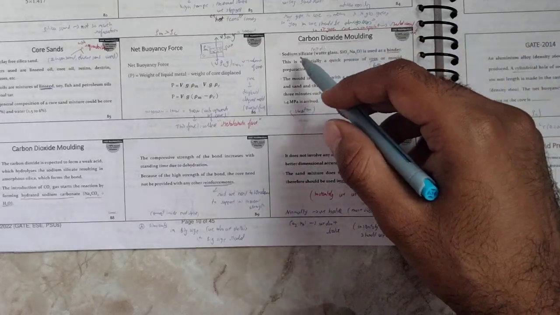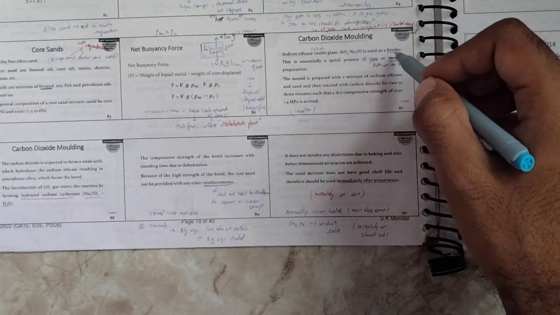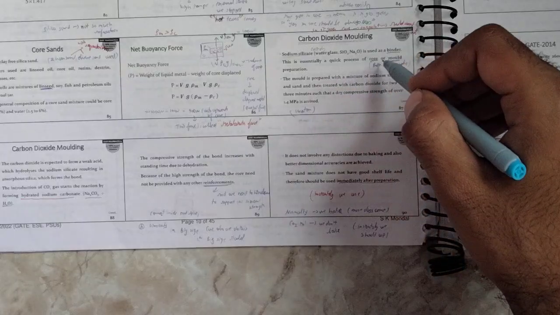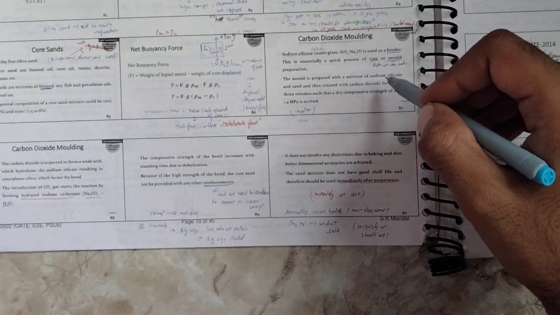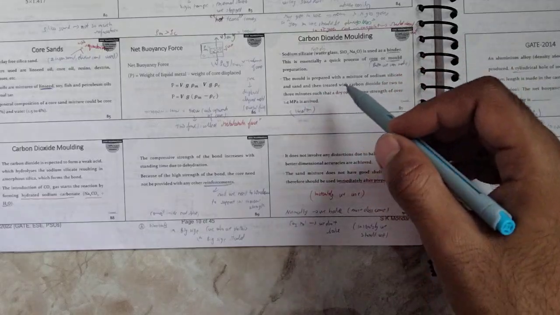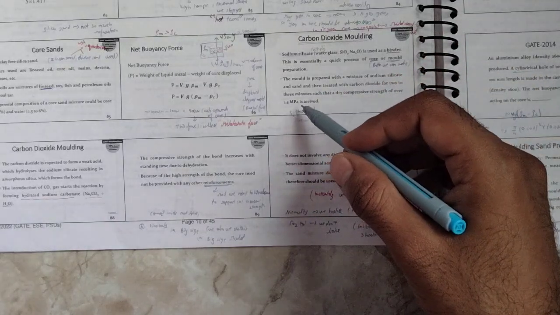So next one is carbon dioxide molding. In carbon dioxide molding, you can see sodium silicate is used as the binder. This is essentially a quick process of mold preparation. The mold is prepared with a mixture of sodium silicate and sand, and it is generally treated with carbon dioxide for 2 to 3 minutes.